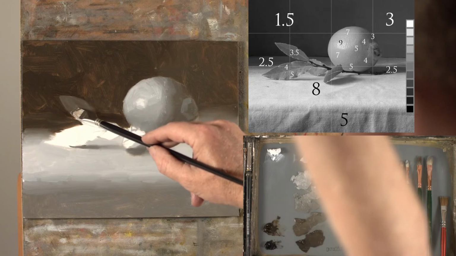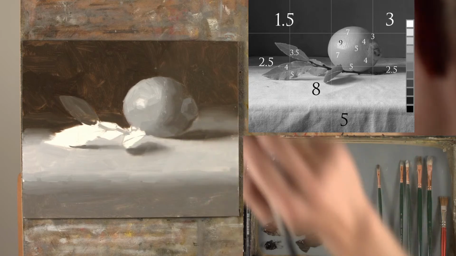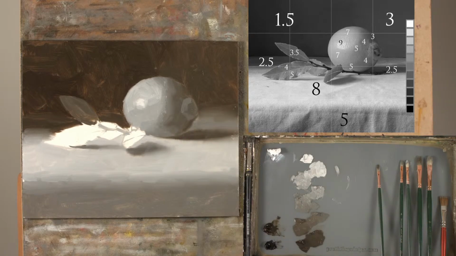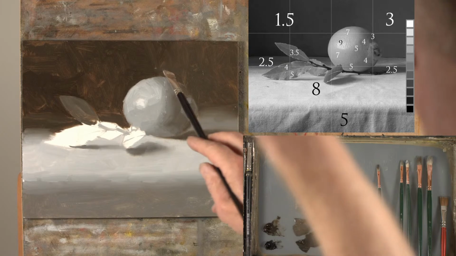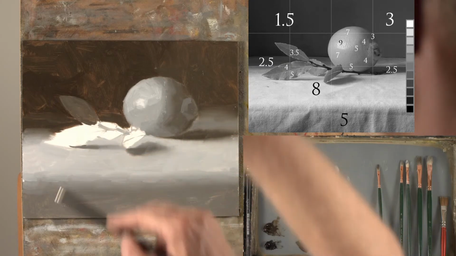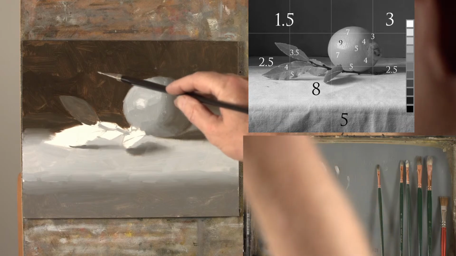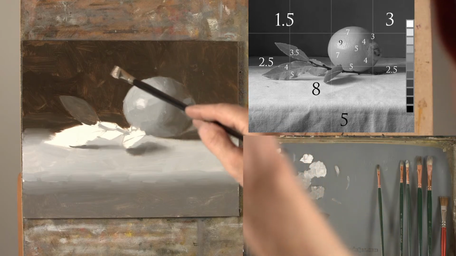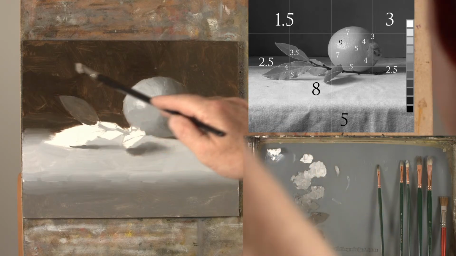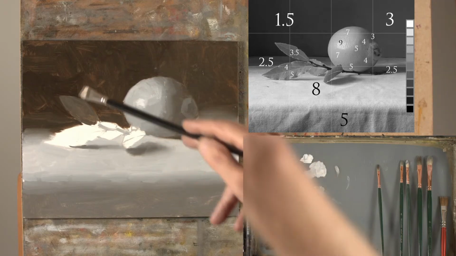I think it looks slightly dark against the background, but I think that's because the background needs to go down in value a little bit. I don't think my background is quite dark enough, but I'm going to wait and bring this value down on the next layer, because I'm painting a dark value over a white ground.